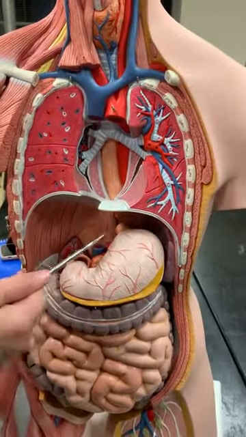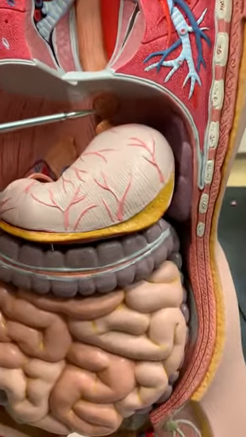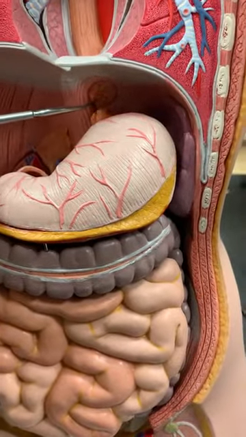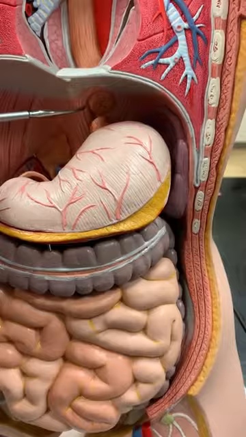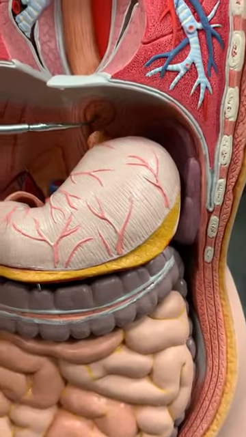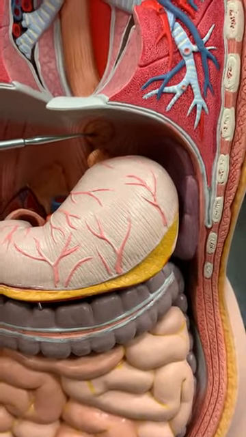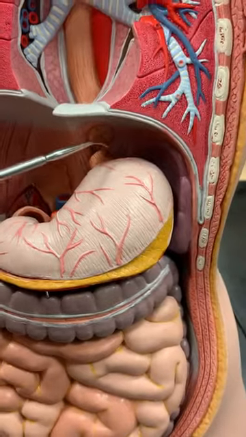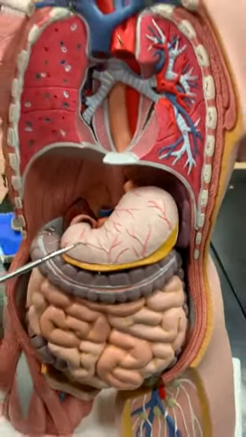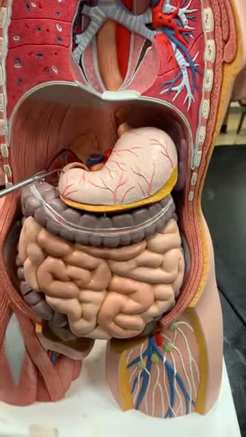When the esophagus reaches the diaphragm, it does enter at the esophageal hiatus, and there's a sphincter here called the lower esophageal sphincter or the gastroesophageal sphincter. So food empties into the stomach. From here, the stomach empties into the duodenum.